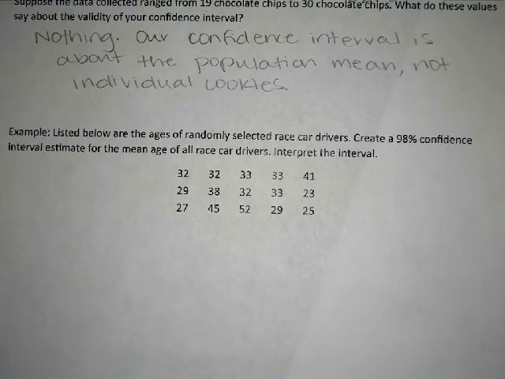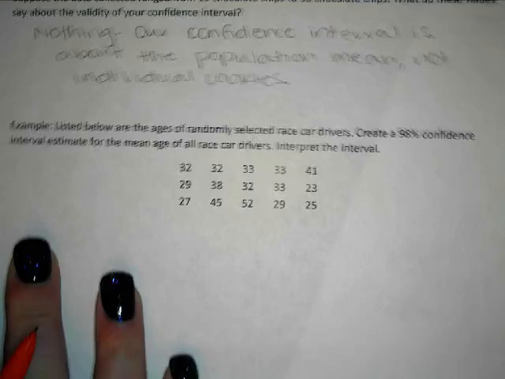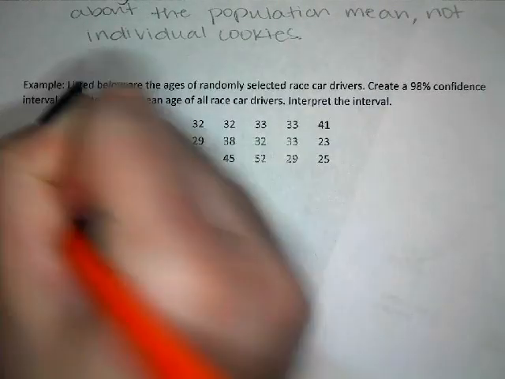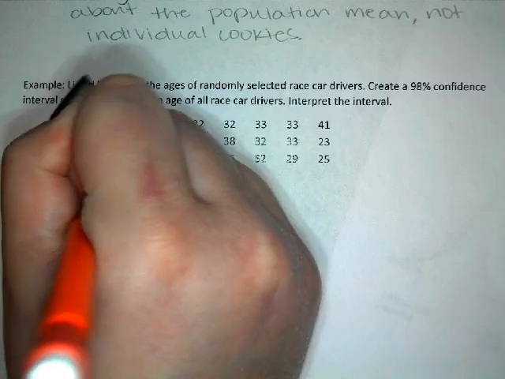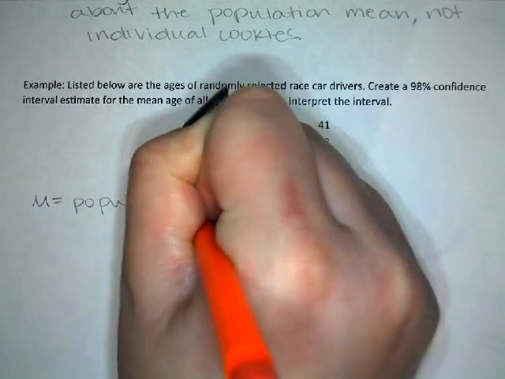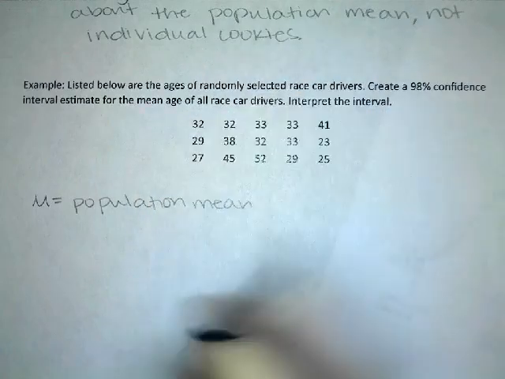So first, I'm going to go ahead and define mu. Mu is the population mean. And let's look at the problem. The population mean ages of race car drivers.